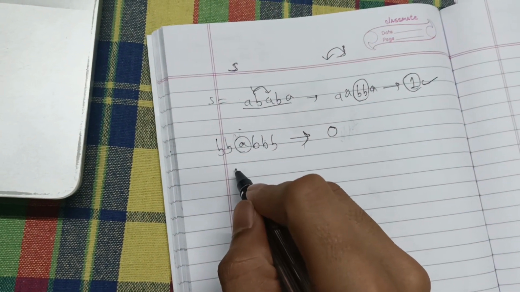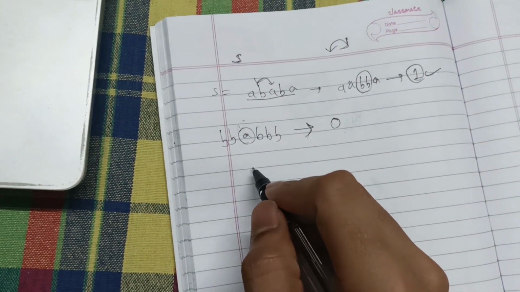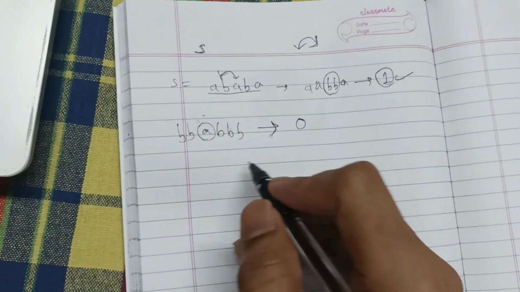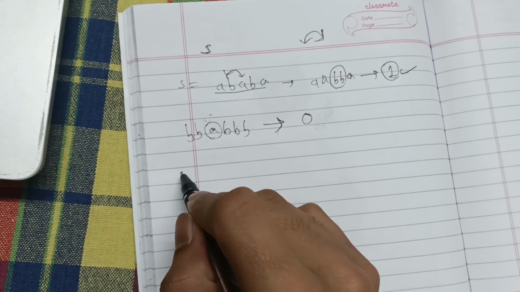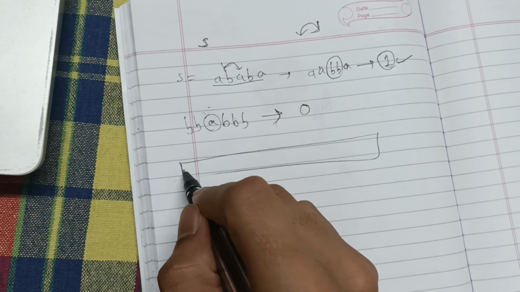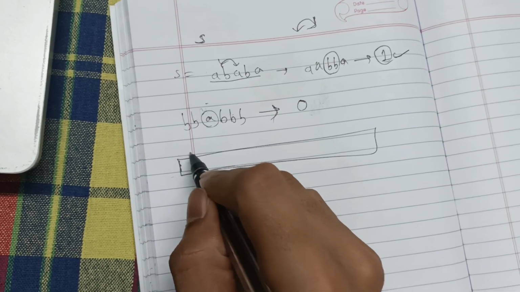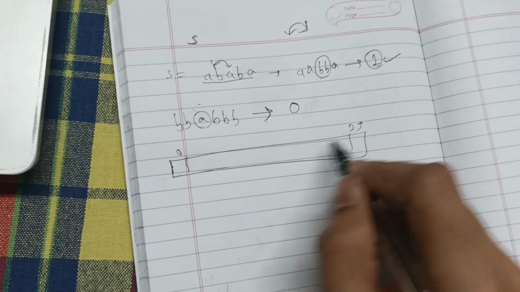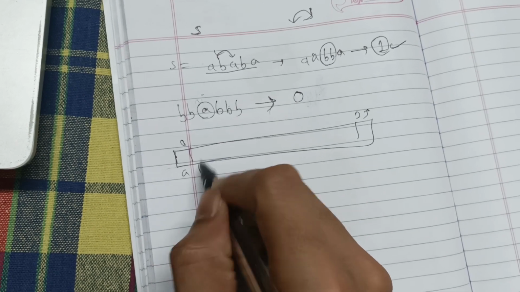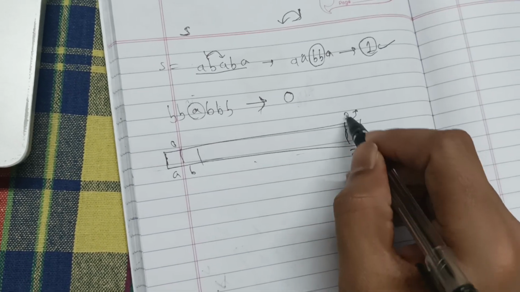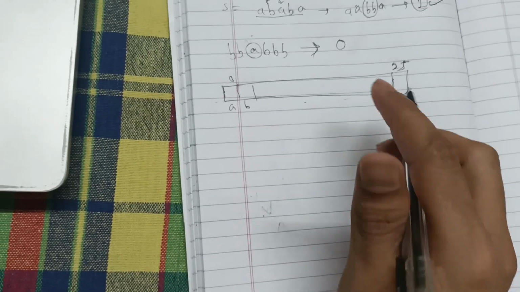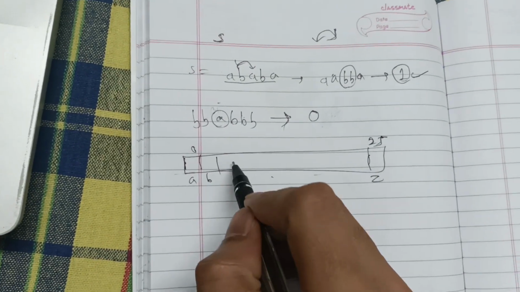So in this question you have to count the frequency of elements. You can create an array of size 26, from 0 to 25. Here the frequency of A, B, up to Z. You can store the frequency of A to Z in this array.